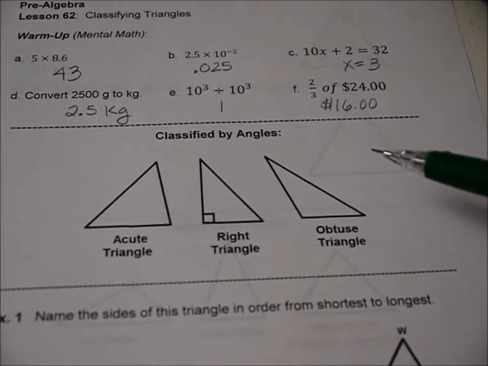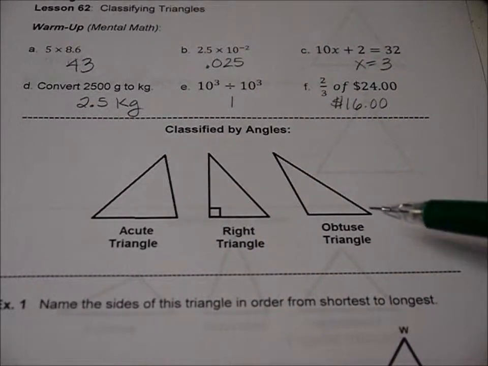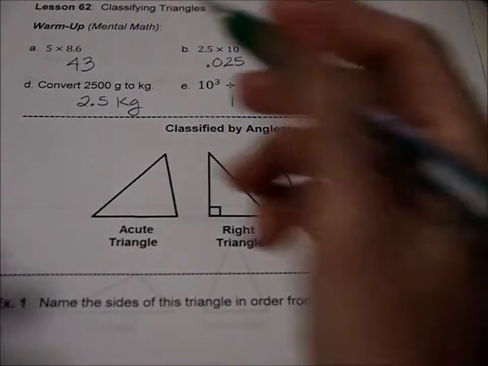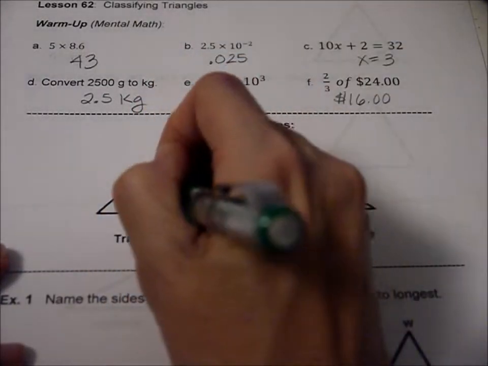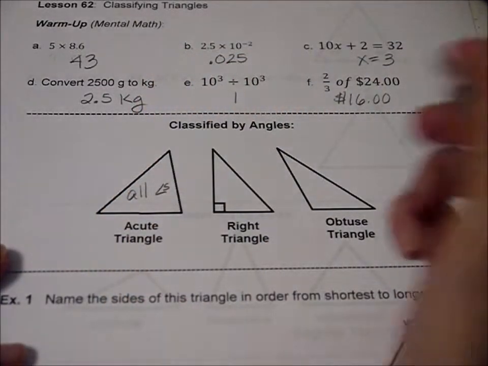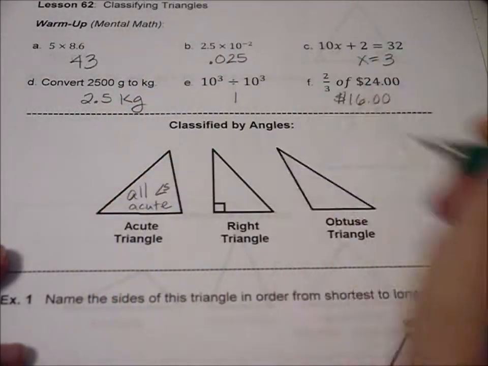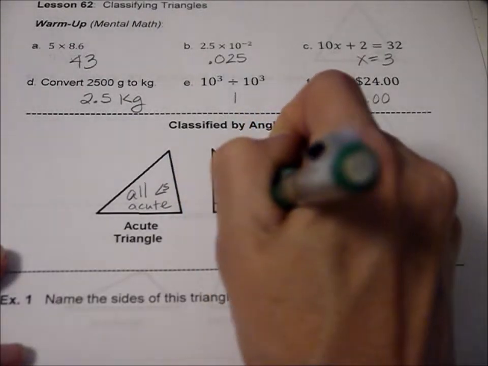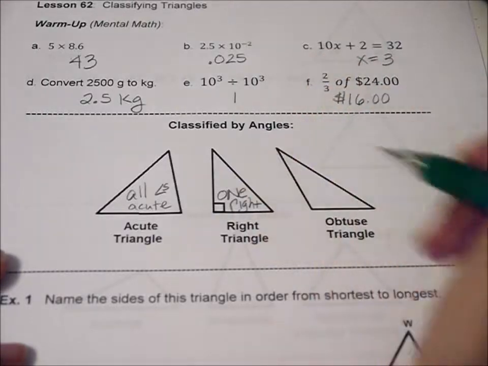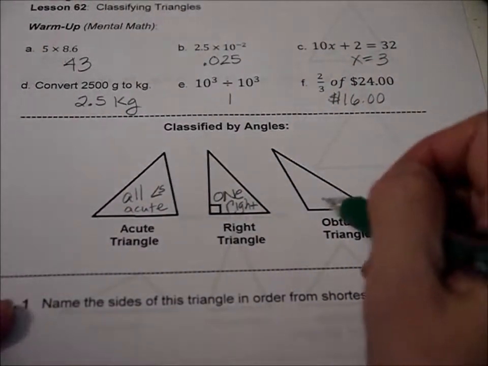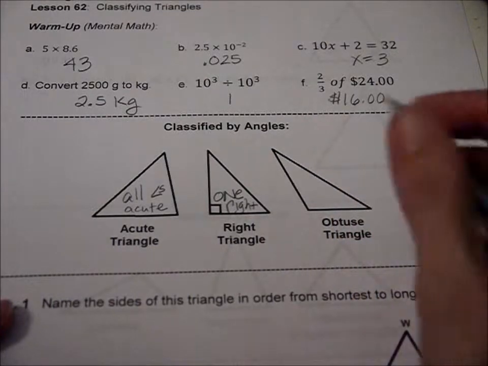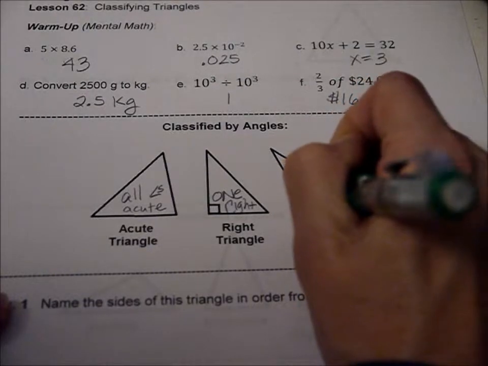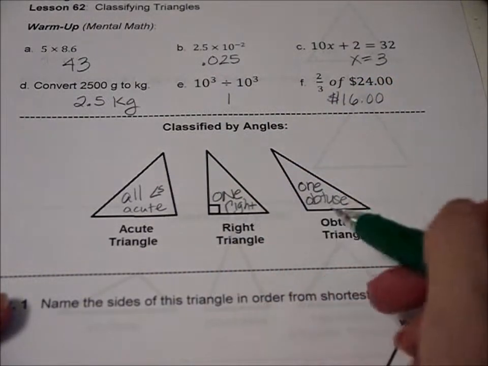Now you're going to explore a lot of this in geometry, but let's just look at some fun stuff about that. If you have an acute triangle, that means all the angles are acute. And here's my angles abbreviation again. All angles are acute. In a right triangle, you can only have one right. If you had 2 right angles, you wouldn't be able to close it. It would not be a triangle. Same with obtuse. If you had another obtuse angle, you wouldn't be able to close it. It would not be a triangle. So you only have one obtuse angle in there.